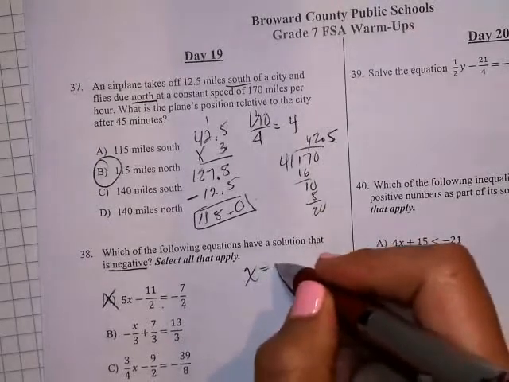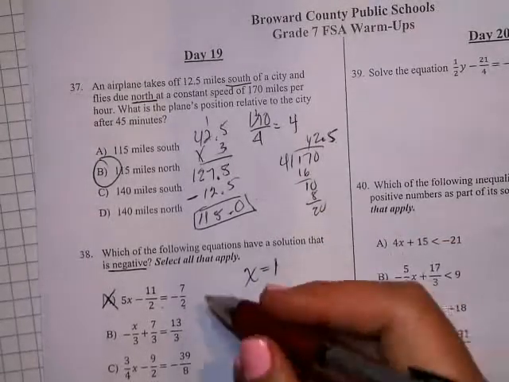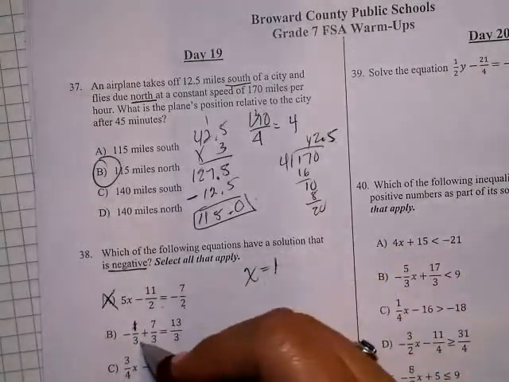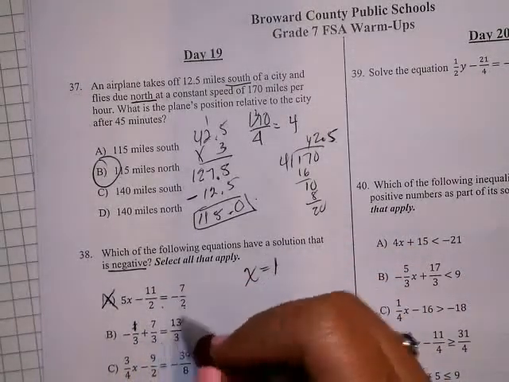Let's just say x is 1. Let's take a guess. If this is 1, negative 1/3 plus 7 over 3.